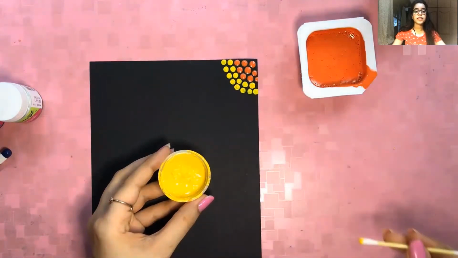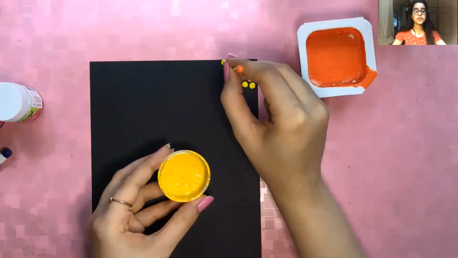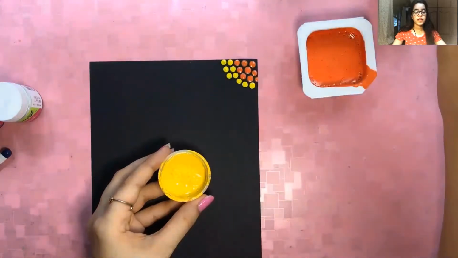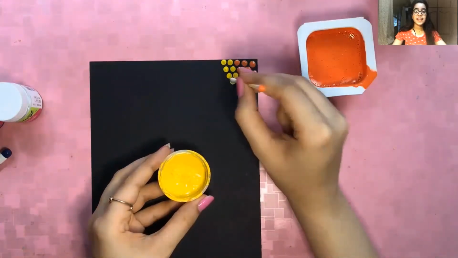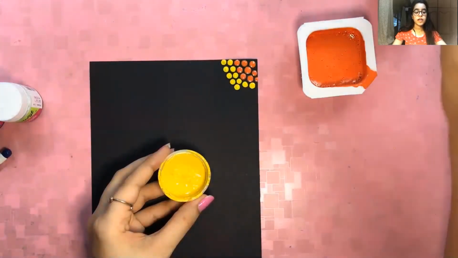Okay, so if you see, I've just given two nice layers of dots beyond the previous one now. Okay, so here's a quick recap in case you haven't followed. Just a nice second layer of yellow above the previous yellow layer now.